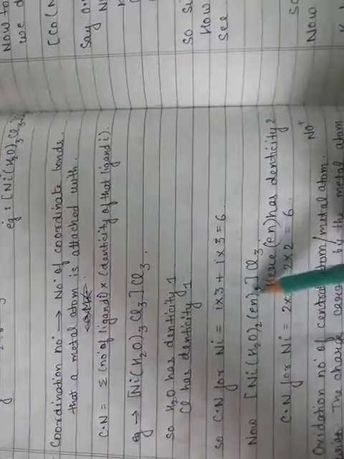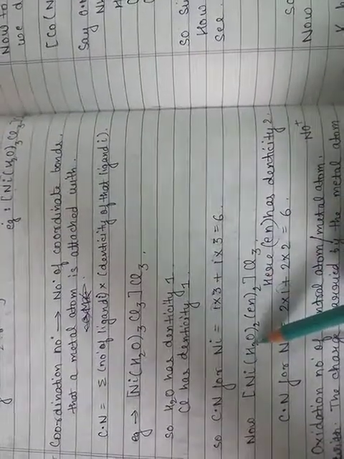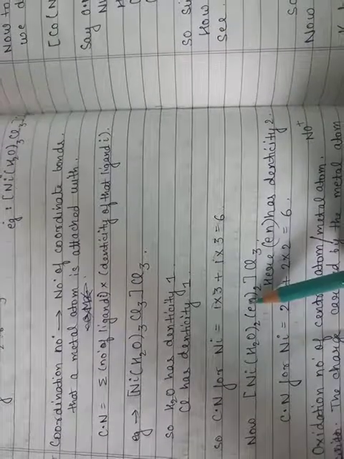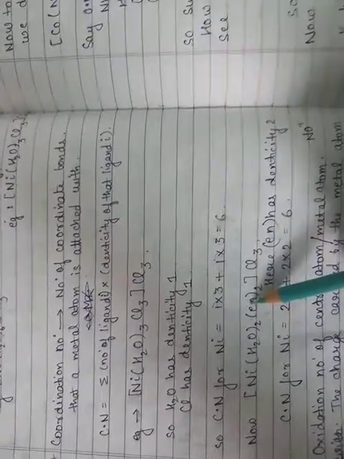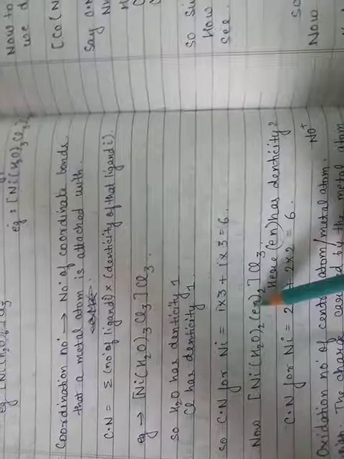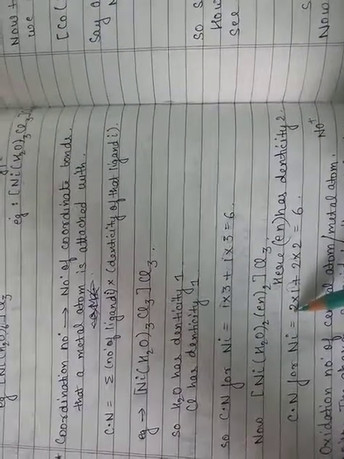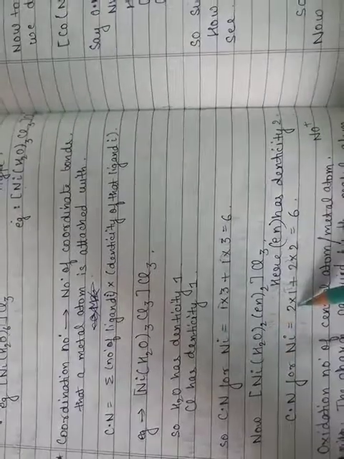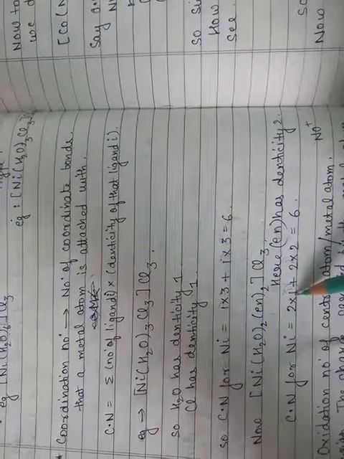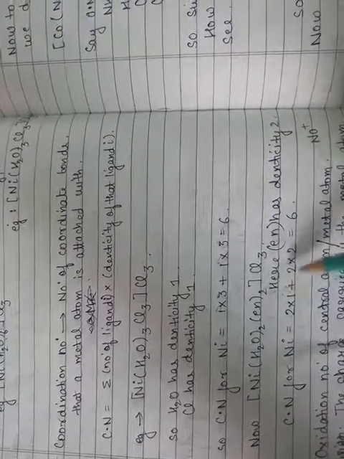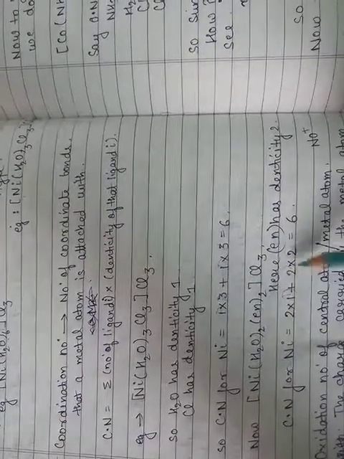Similarly, in this example, H2O has denticity 1, en has denticity 2, and you can refer to the table which was given in the previous video. So the coordination number for nickel over here: 2 number of H2O into its denticity 1, plus 2 into the denticity of en, 2. Add them up, it will come out to be 6. This is how the coordination number is found.